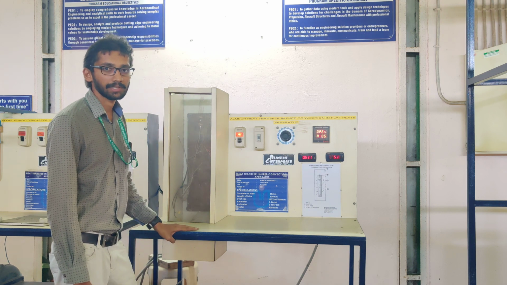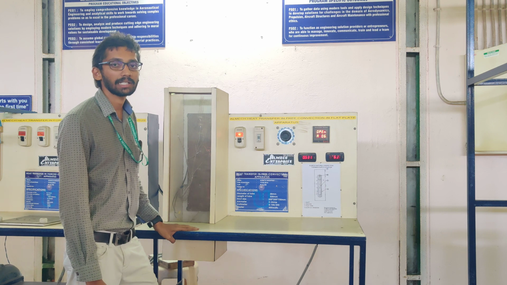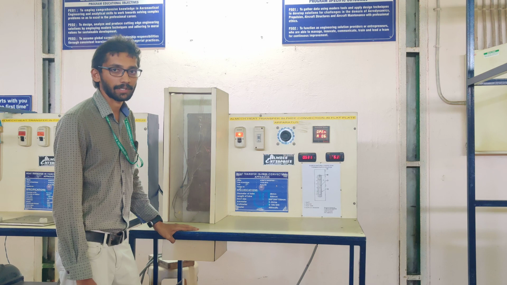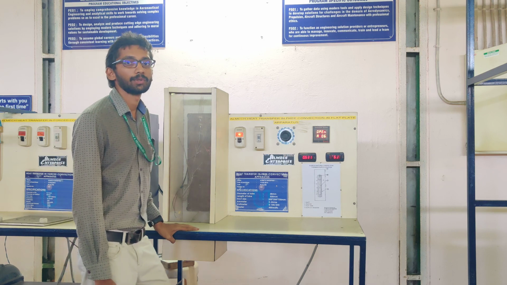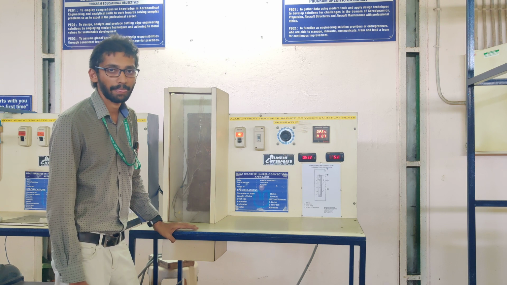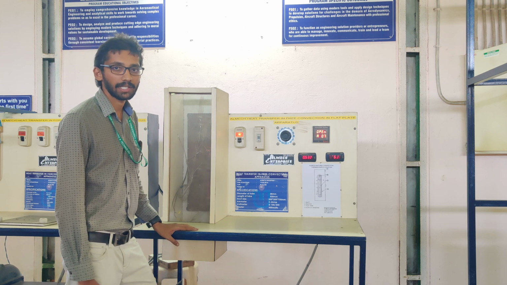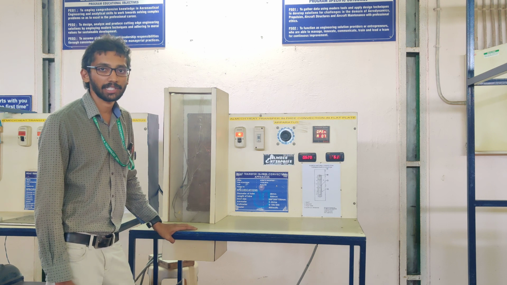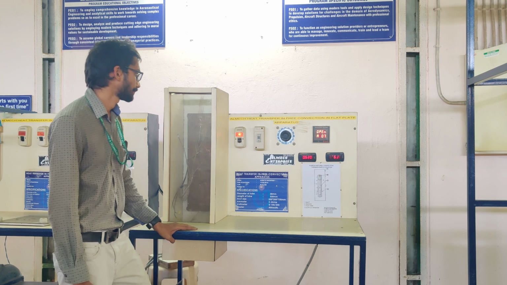Regarding the working principle, this convective experimental setup is used to calculate the heat transfer coefficient from the Fourier law of heat transfer, where Q is equal to minus K A dT divided by dx, where K is the heat transfer coefficient, A is the cross-sectional area of the plate, and dT is the change in temperature with respect to the change in location.